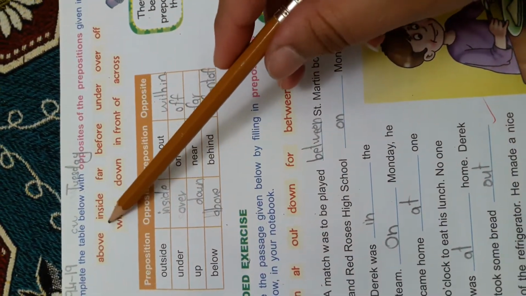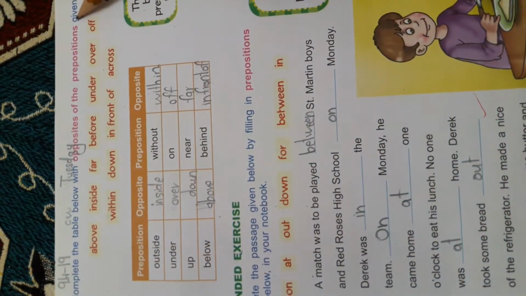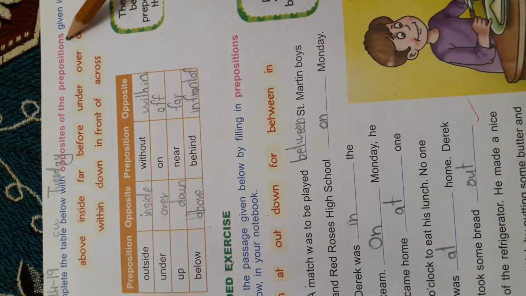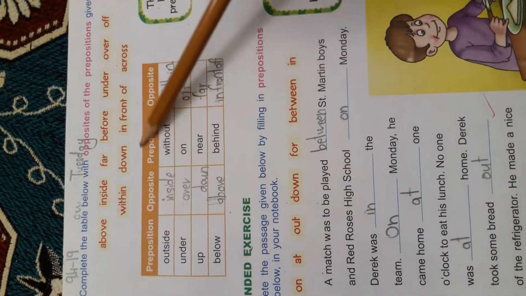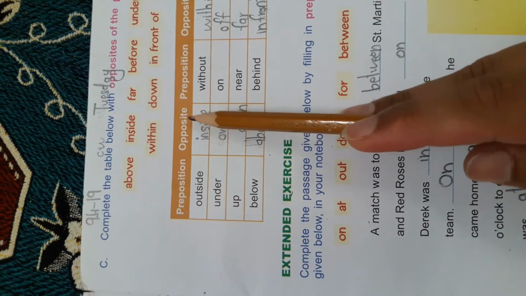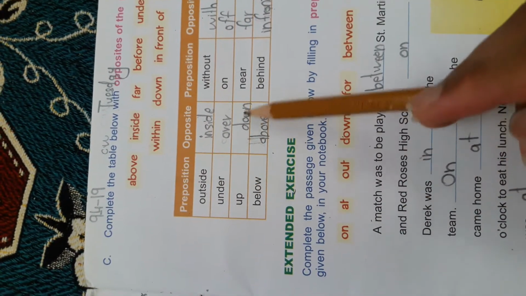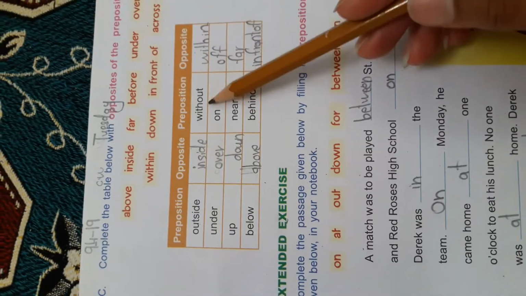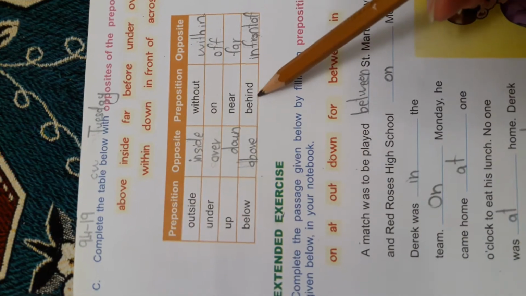We have some words. Complete the table below with opposites of the prepositions given in the list: above, inside, far, before, under, over, off, within, down, in front of, or across. Write the preposition and its opposite here: outside, inside, under, over, up, down, below, above, without, within, on, off, near, far, behind, in front of.